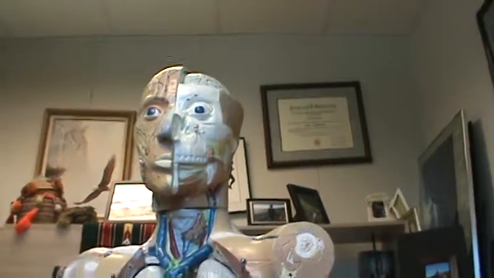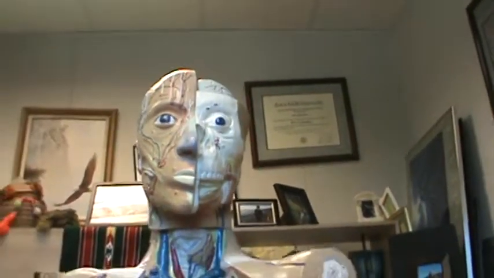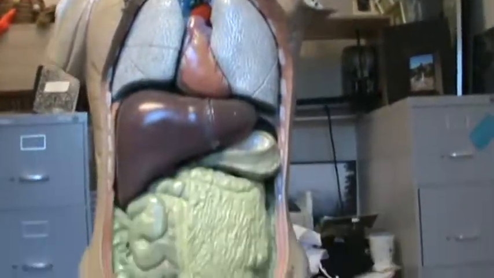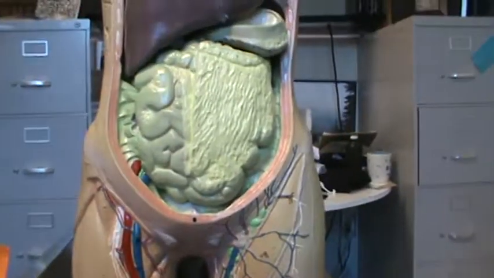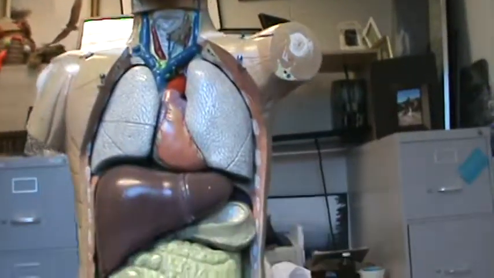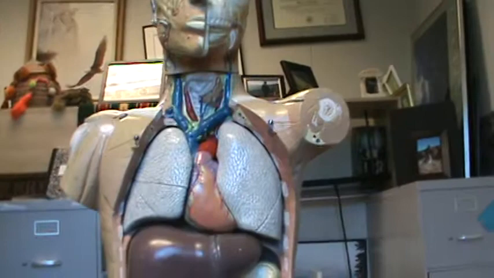Hey students, it's cavity discussion time now, and let's take a look at this. So you can see up here, this is Mr. Two-Face. You can see all the way up on top, coming down. All right. So first of all, this is the anterior surface.